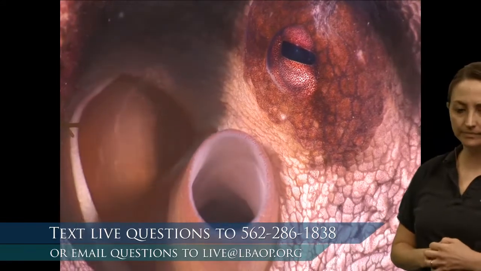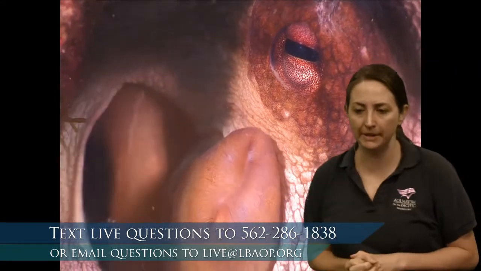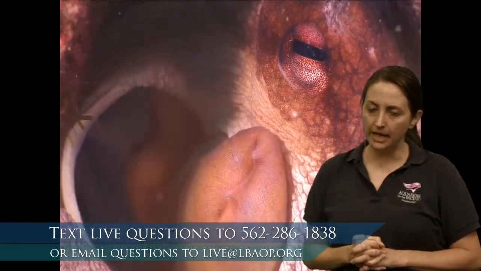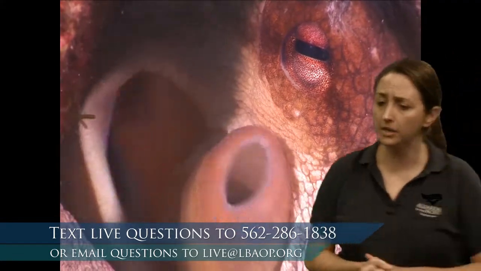And then they have 1 heart to help move it through their entire body, but they also have 2 hearts to really help them initially take that oxygen and move it through their system. So they have those 3 hearts. That main heart is called their systemic heart. And the 2 on the side are called their branchial hearts.